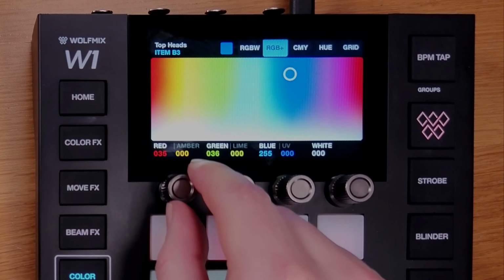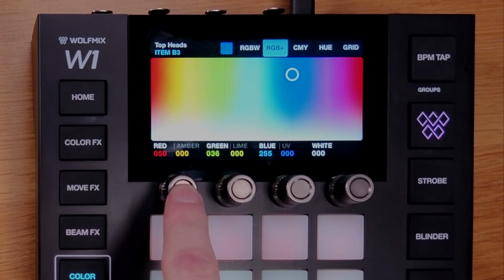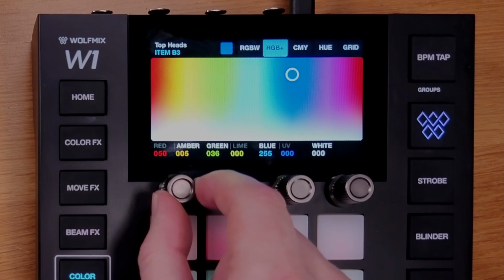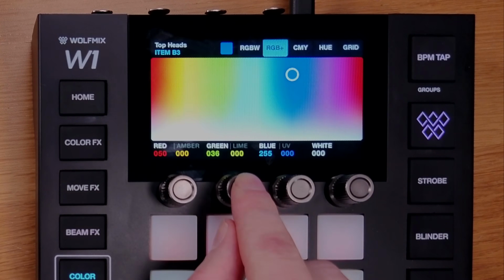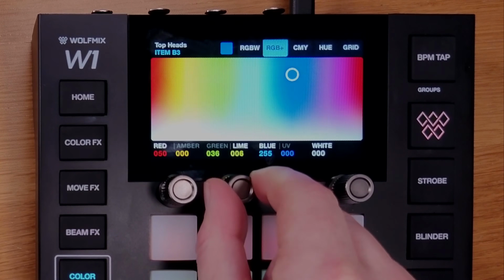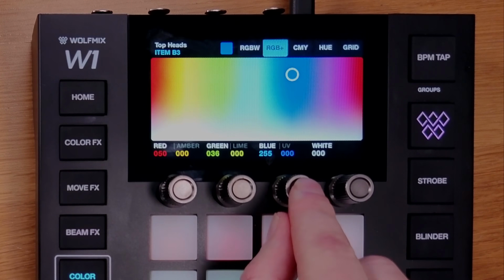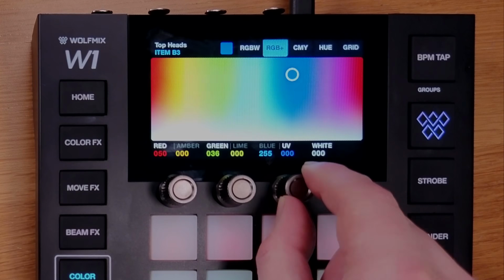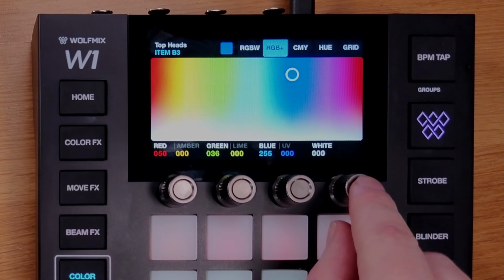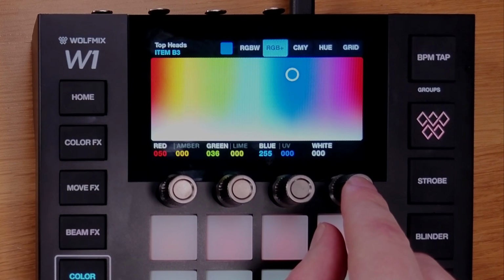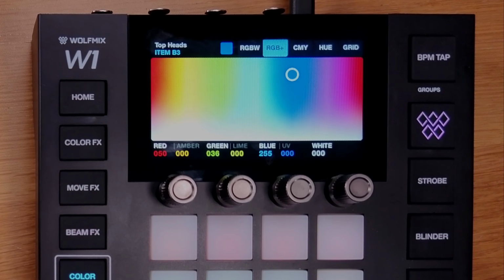So now you can adjust the red, you can change the amber value, you can adjust green or lime, you can have blue and UV control, and you can also change the white value as well. So if your fixture supports these channels, this is really useful.